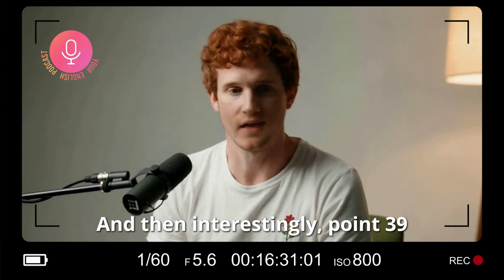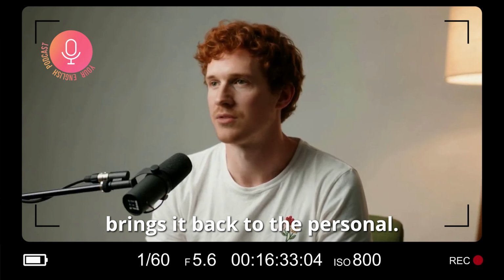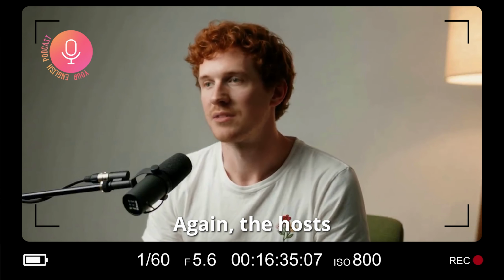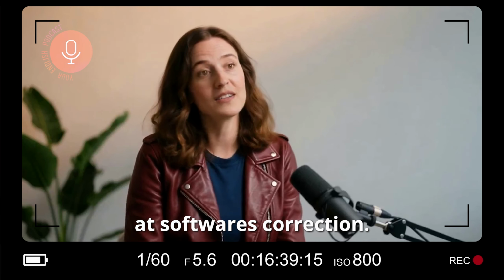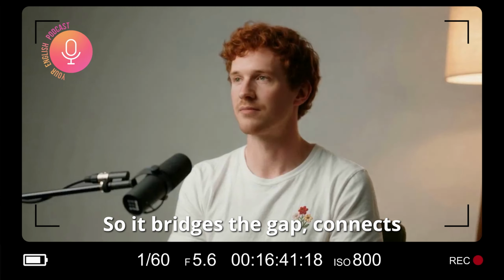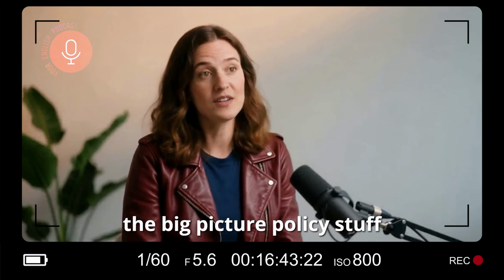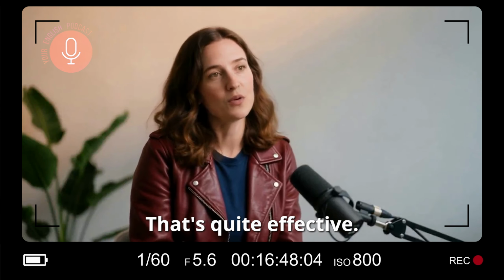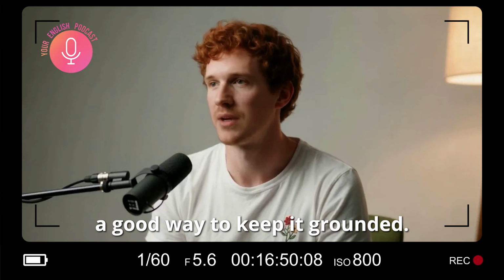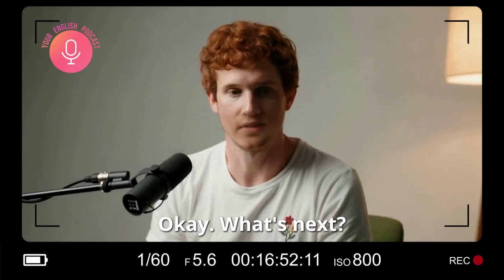Definitely. And then, interestingly, point 39 brings it back to the personal. Again, the hosts discussing their own attempts at self-restriction. So it bridges the gap, connects the big picture policy stuff back to individual experience and action. That's quite effective. Seems like a good way to keep it grounded.